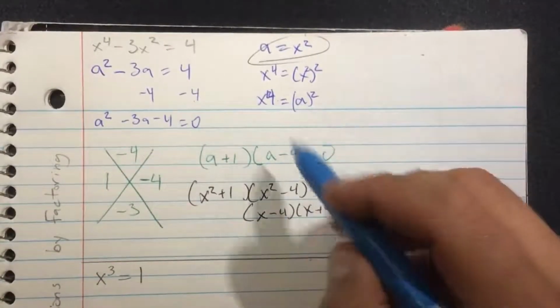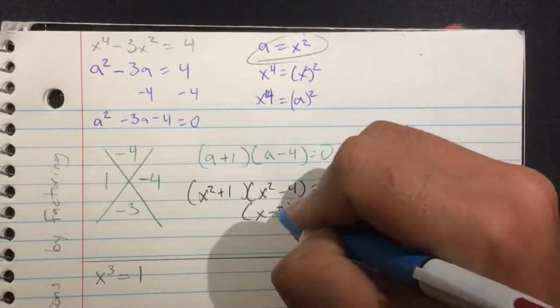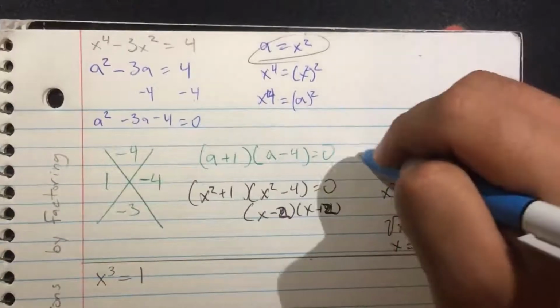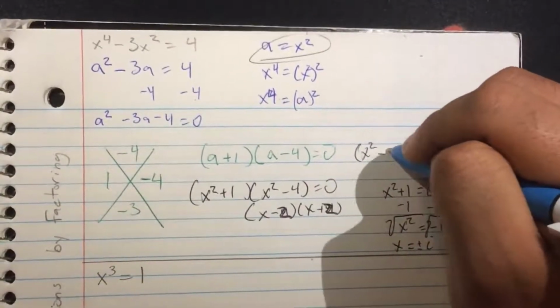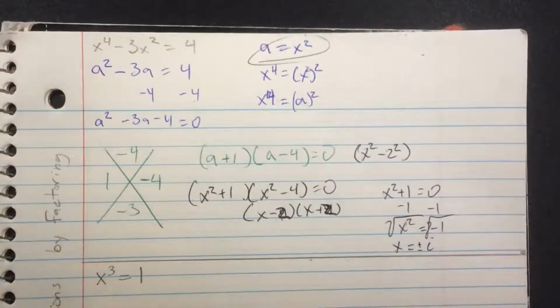Oh, that's what I did. This is actually going to be 2 and 2. Sorry about that. Difference of 2 squares, that means this is x squared minus 2 squared, not 4 squared. That's how we have 2's there. I thought it was going to be 2 and positive 2.